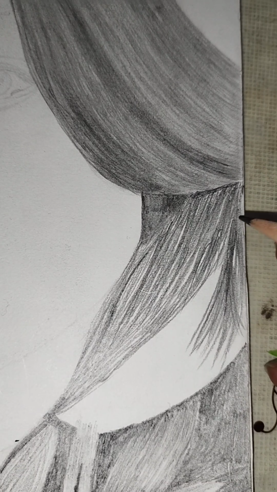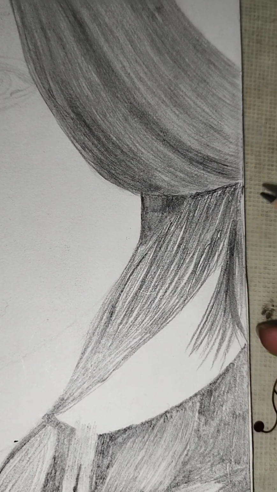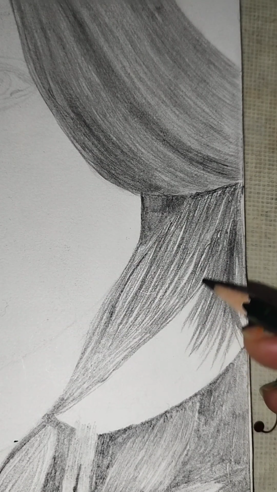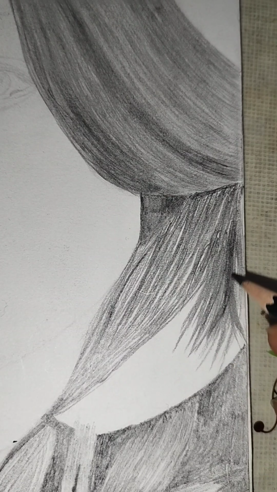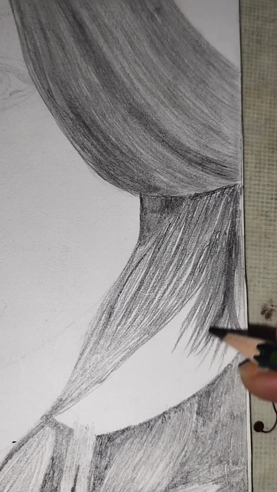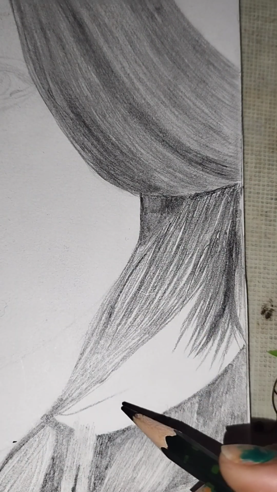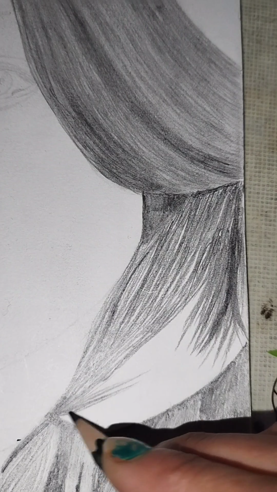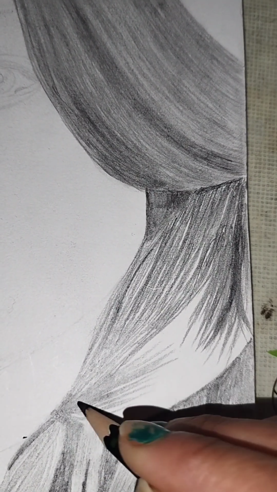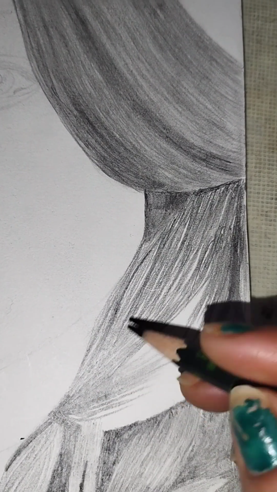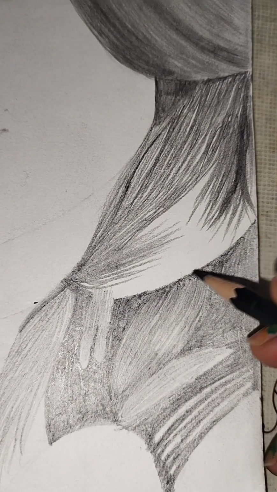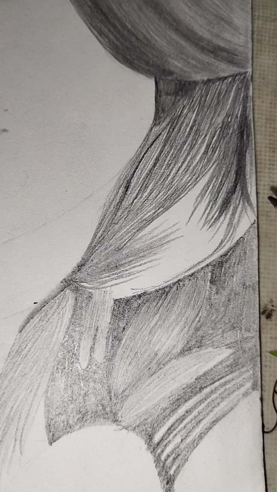Step 3. Defining light and shadow. Now let's focus on creating depth by identifying areas of light and shadow. Study your reference image to pinpoint where the light source hits the hair and where the shadows are strongest. Use a darker pencil, such as a 4B or 6B, to deepen the shadows. Concentrate on the roots of the hair, under overlapping strands, and any areas where light doesn't naturally fall. For highlights, you can use a kneaded eraser to lift graphite from areas that catch the most light. Remember, contrast is key to making the hair look three-dimensional. Take your time with this step, gradually building up the values for a smooth transition between light and dark.